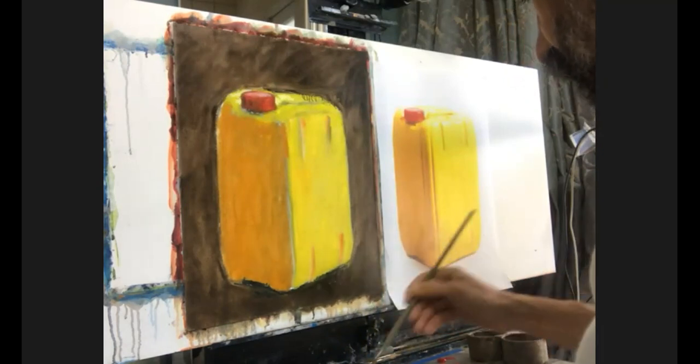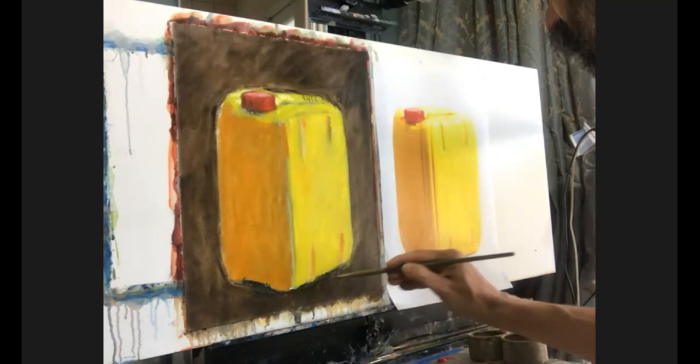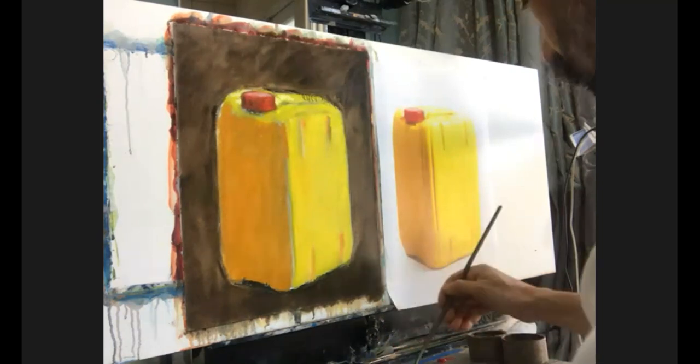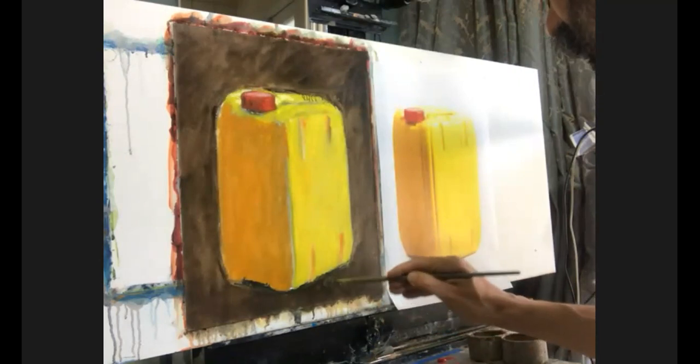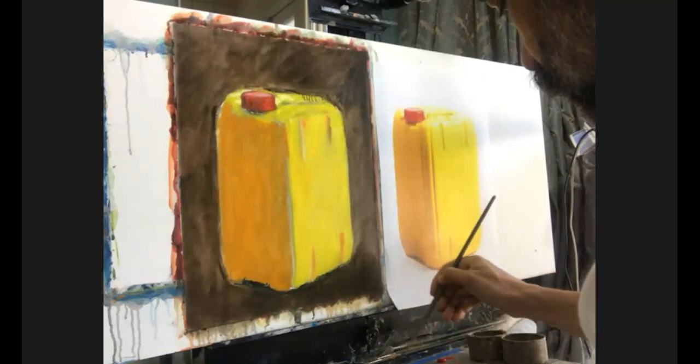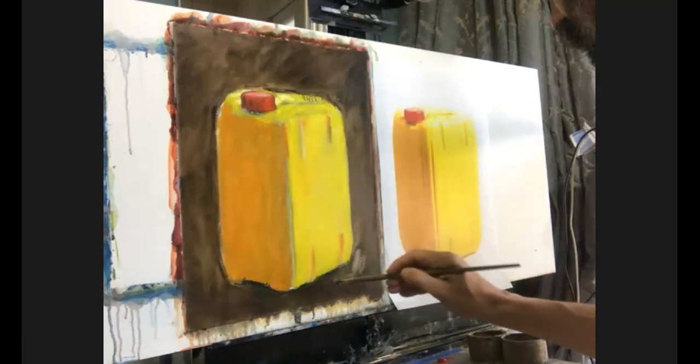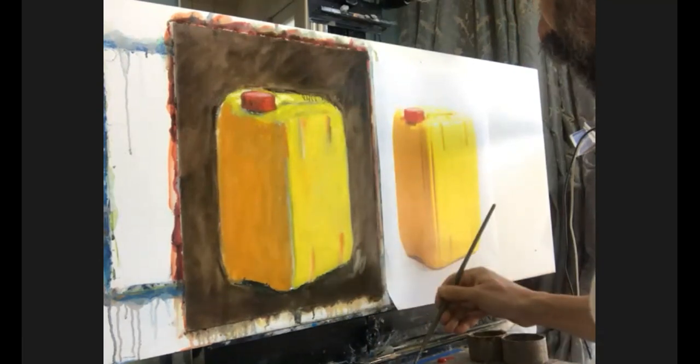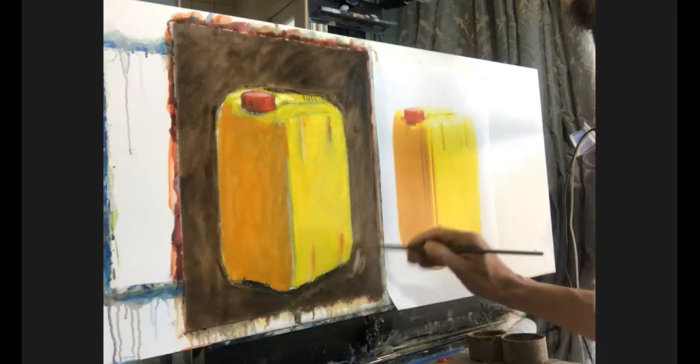So I'm playing with a peripheral area, not with a focal point. And I love to do that because sometimes we give too much importance to the focal point. So I'm just gonna bring, well, yeah, that's a lot of ecru, but I'll blend it.